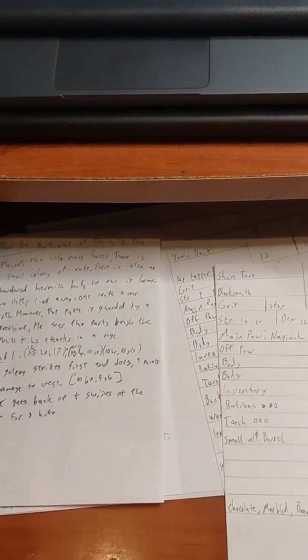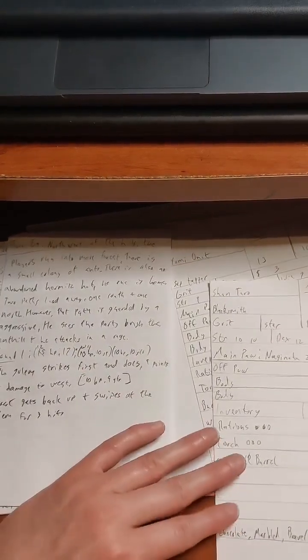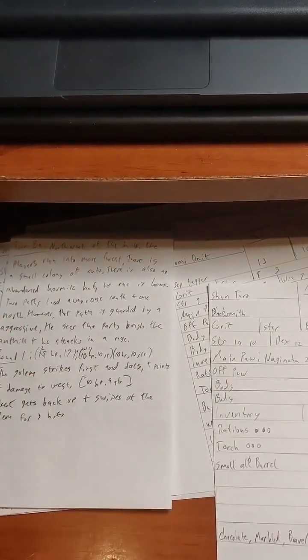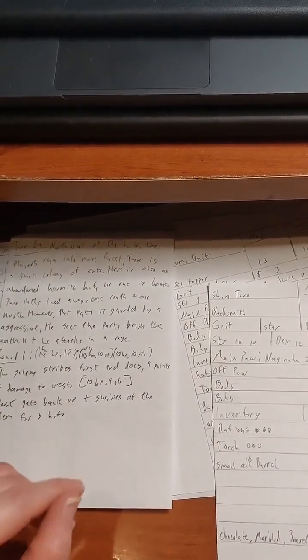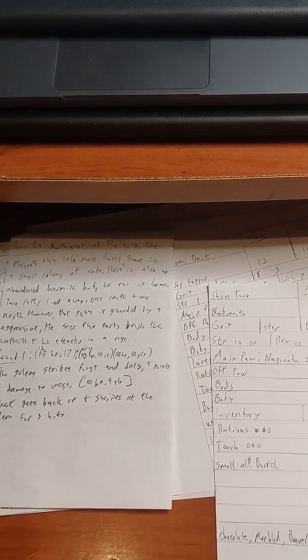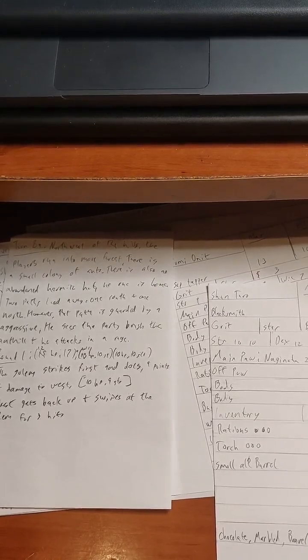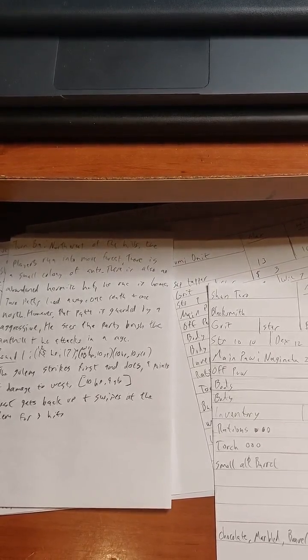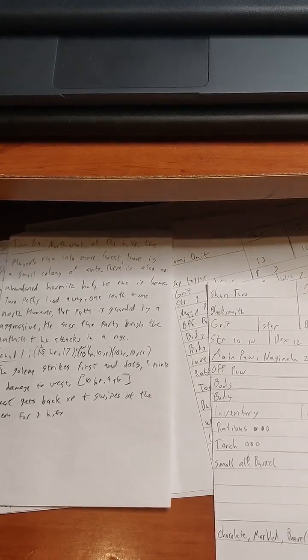And it is now Shun's turn. And what do they have? They have a Naginata. That is that long spear-like weapon. And it is two-handed, and he does a D10. So let's go ahead and see how much, if any, he does to the golem.